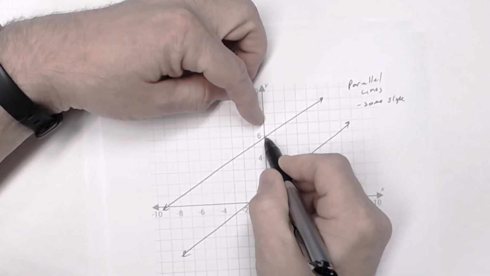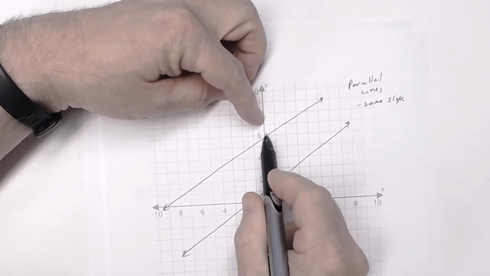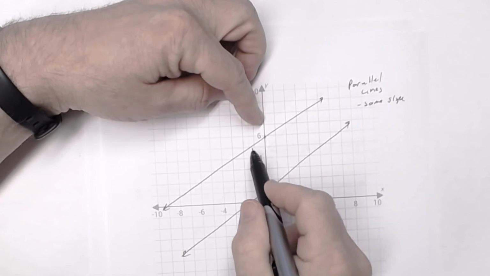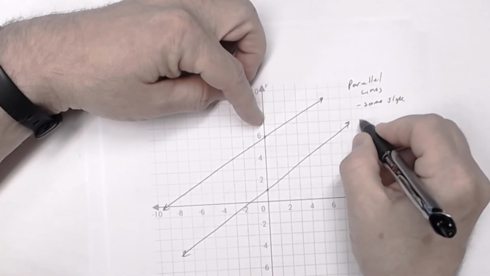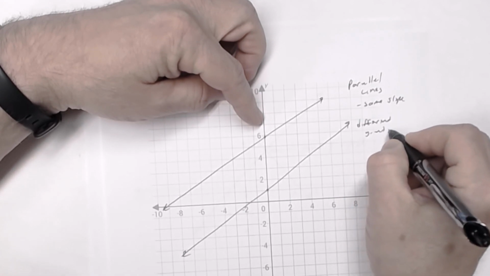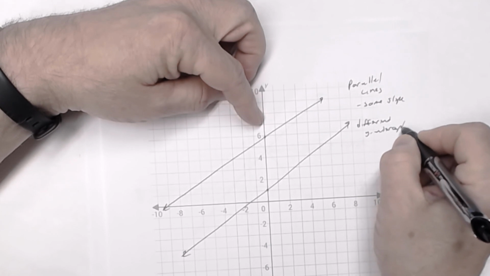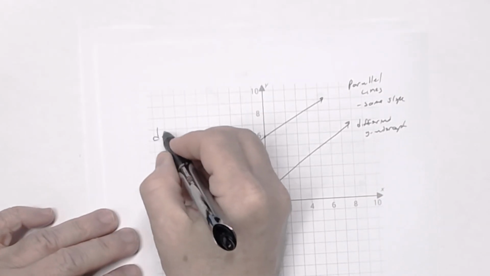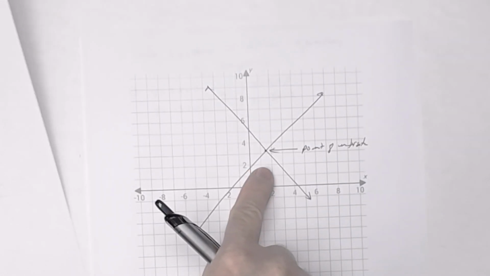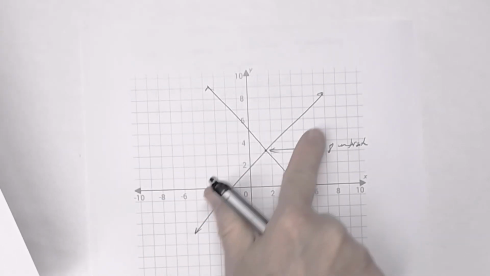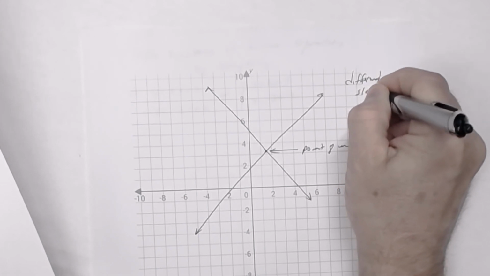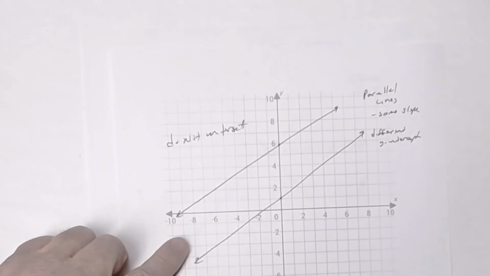But I want you to notice as well that the y-intercepts, the place where the graph crosses the y-axis, are different. So they have different y-intercepts. And I want you to also notice that these two lines do not intersect. The one we had here intersected at one point, so notice they have different slopes. These have the same slope, so they do not intersect.